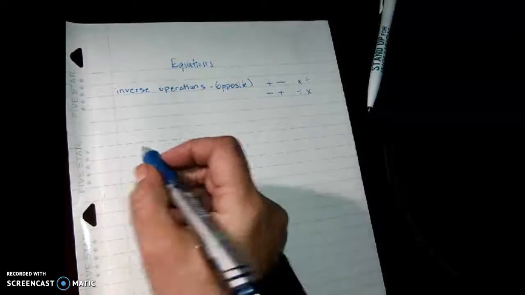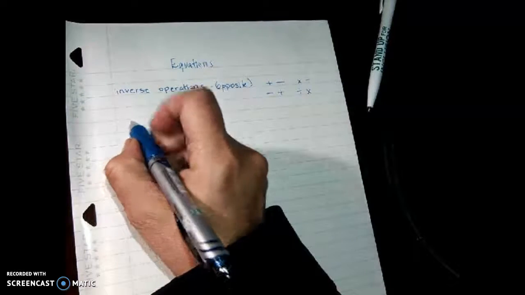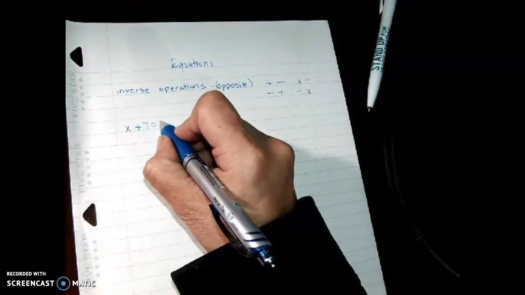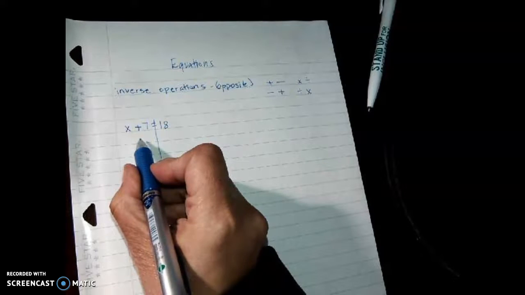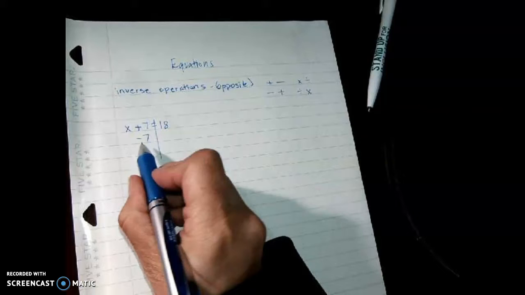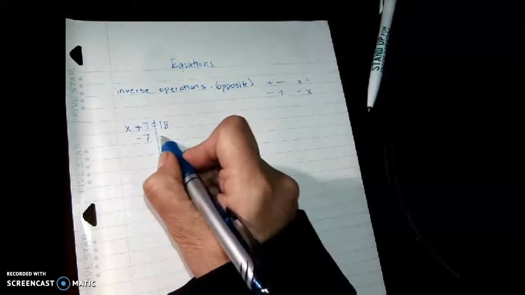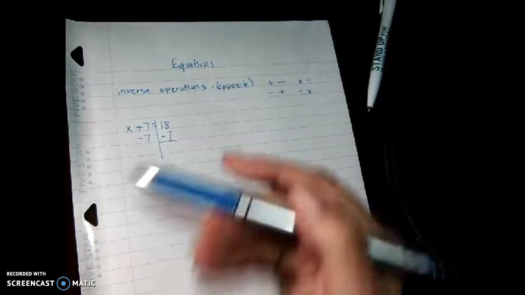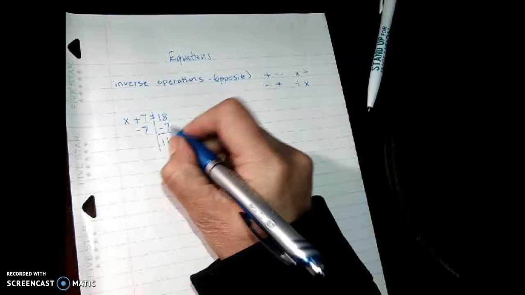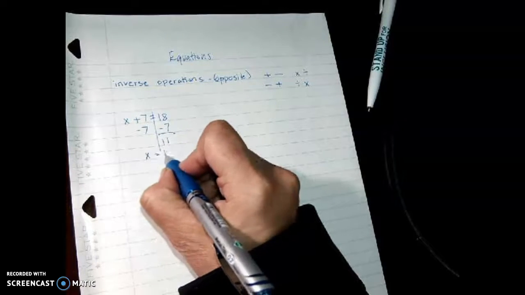Let's kind of review 6th grade. If I have x plus 7 equals 18, remember that what I do to one side, I do to the other. The opposite of plus 7 is minus 7. And then 18 minus 7 is 11. So x equals 11.